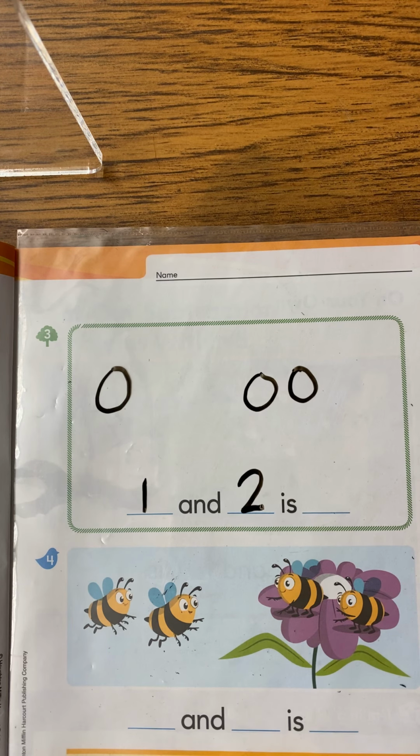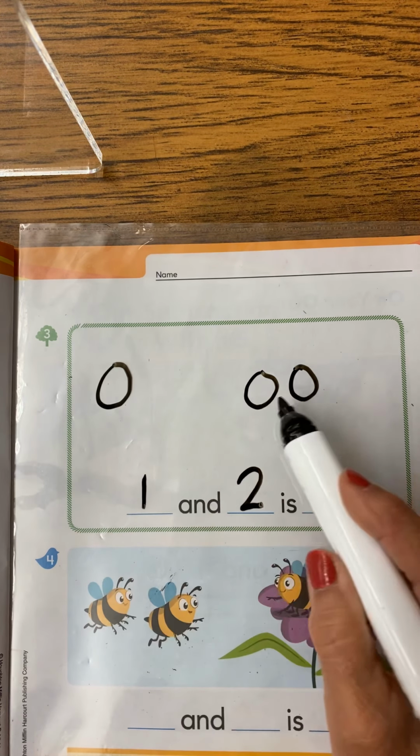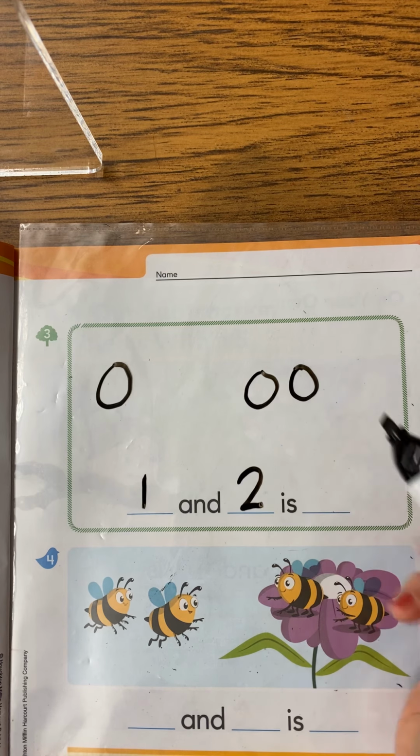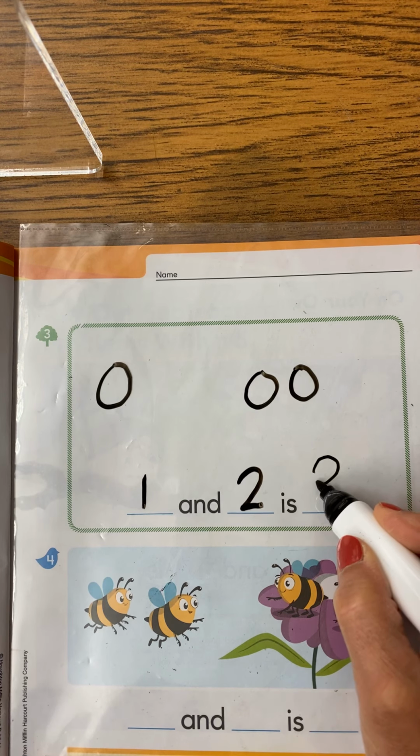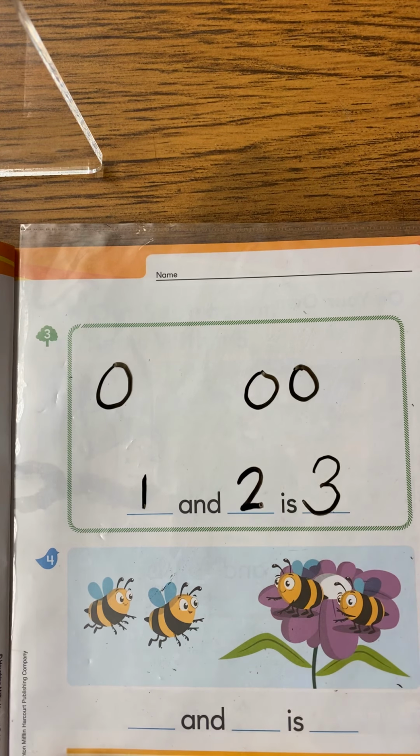And if you count them all together, how many are swimming now? Let's count them. 1, 2, 3. Because we added 2. We had 2 more join the group. So let's write our number 3. That's how many there are now.